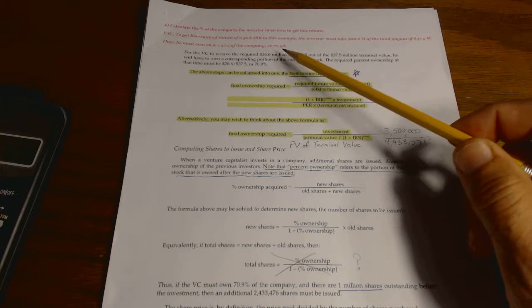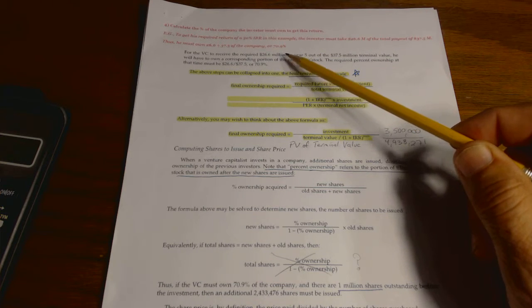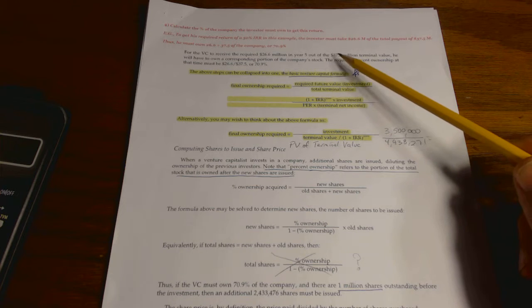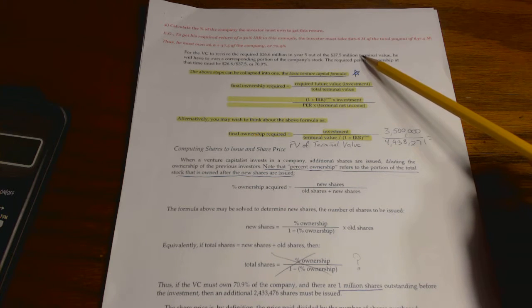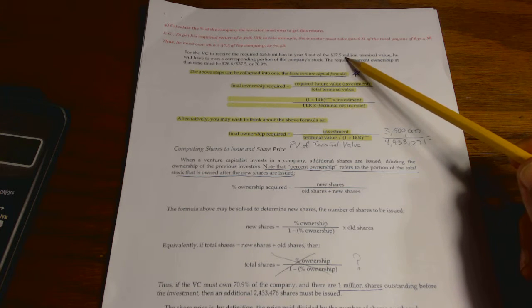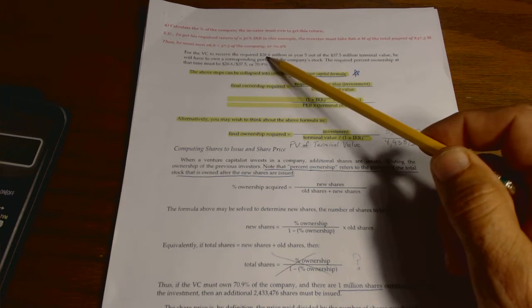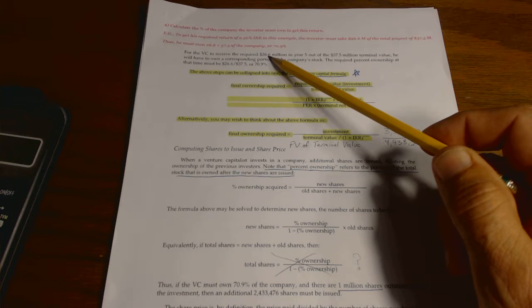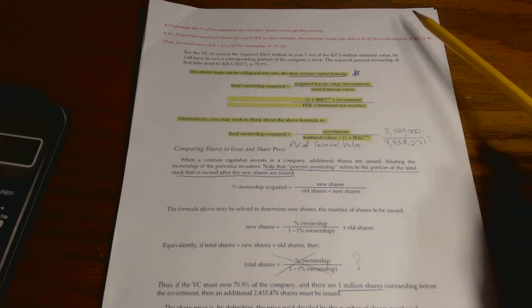And they're just basically talking about that right now. For the VC to receive the required 26.6 million in year 5, and we know the terminal value was calculated by the earnings for year 5 times the price earning ratio, so that got us 37.5 million. For this 26.6, we just figured out the future value of his $3.5 million investment in year 0 for 5 years at 50%.